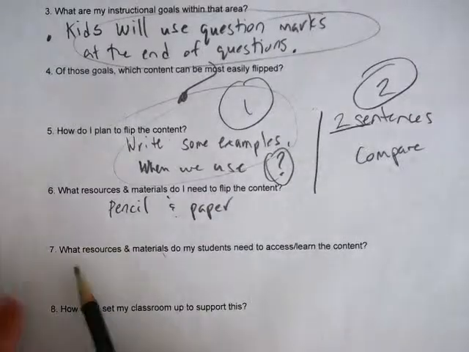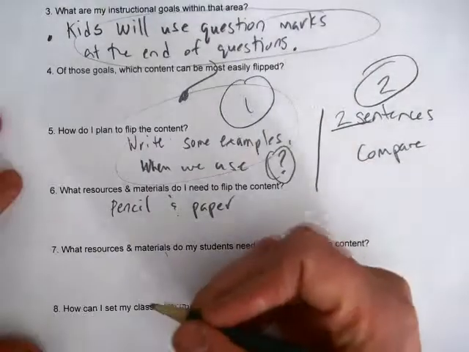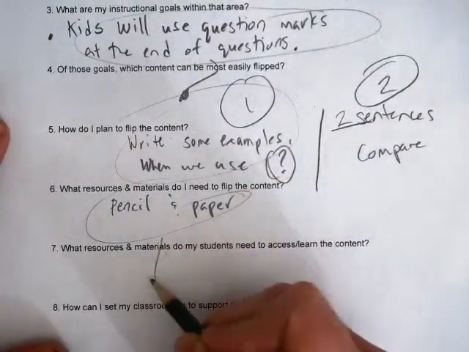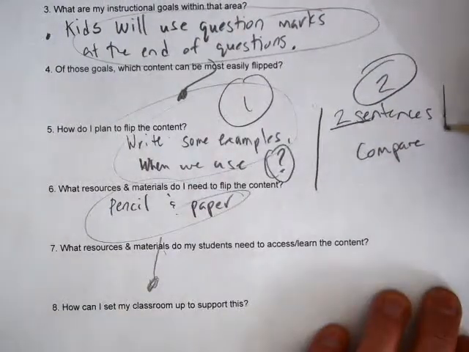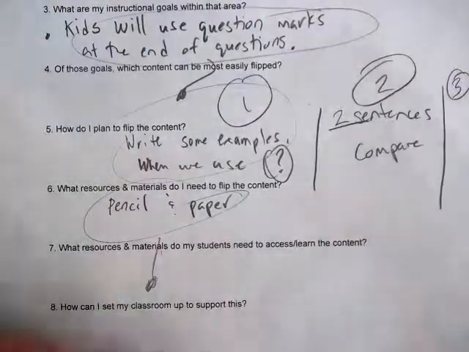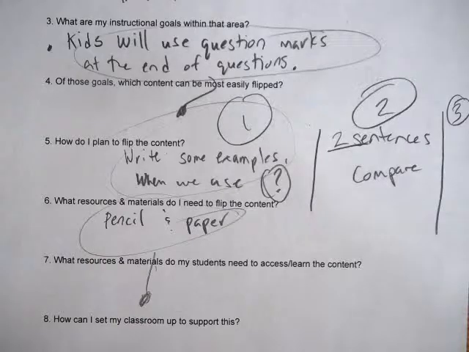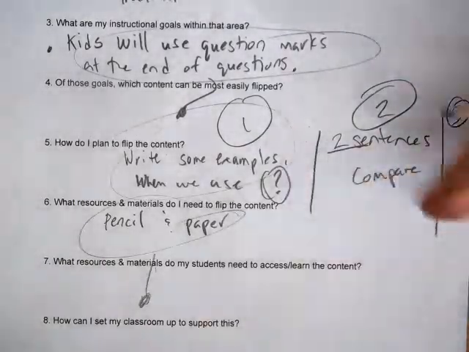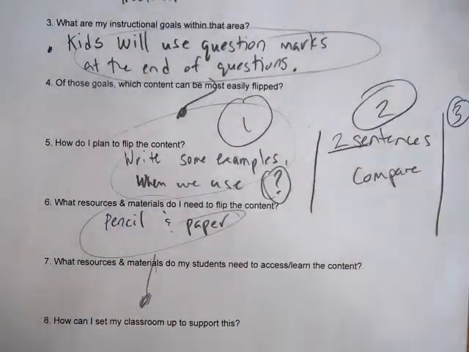And then, what resources and materials do my students need to access or learn the content? Well, I'd like them to have a piece of paper out and a pencil, so probably the same thing. And then another thing you could do, for a third nugget, is give students an activity to do by writing 2 sentences with question marks. You don't actually give them the sentence, you tell them to write it. And so that's another way to build it. So maybe if they're doing that content, you're going to have them color it, maybe draw a picture and illustrate it too, and really build on the whole question mark theme. And if that's the case, you want to make sure they've got something colorful to work with.